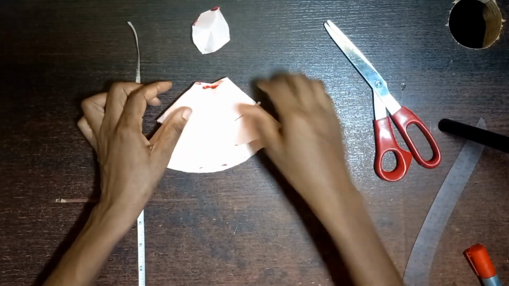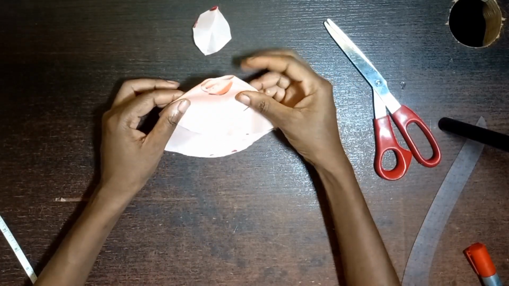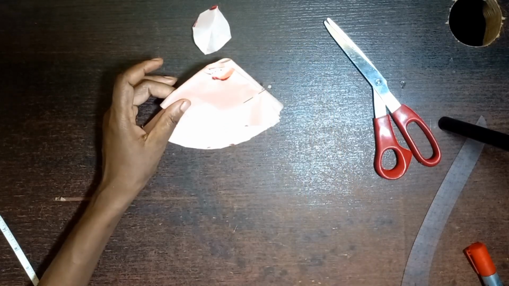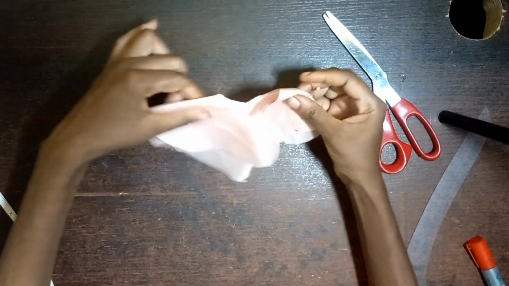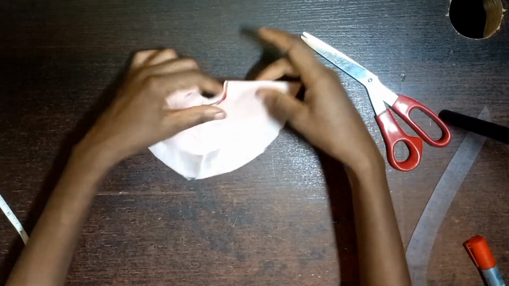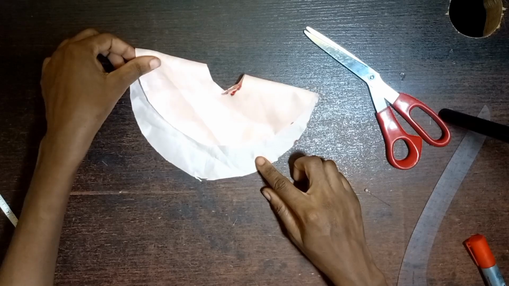For this one, you're going to use your exact waist radius, not multiplied by 2. And the reason is because this is a full circle skirt. And after you cut that out, you're going to have this. Can you see? So automatically you have your high-low effect.